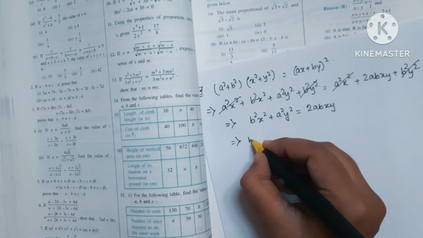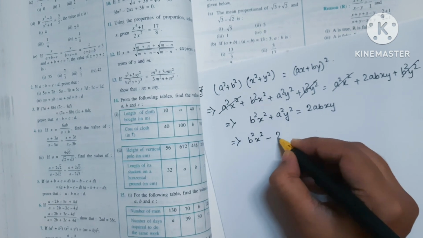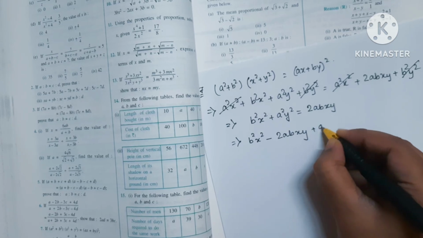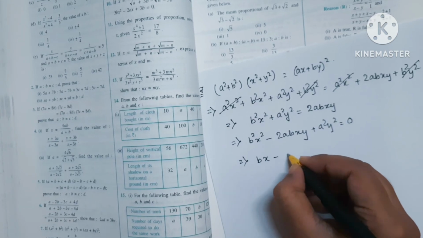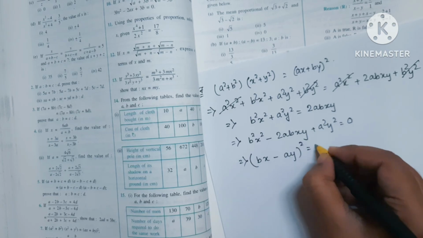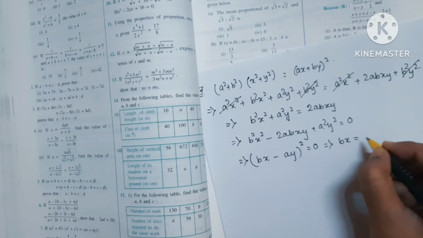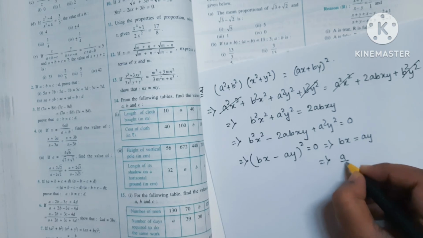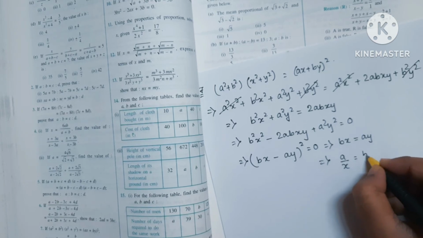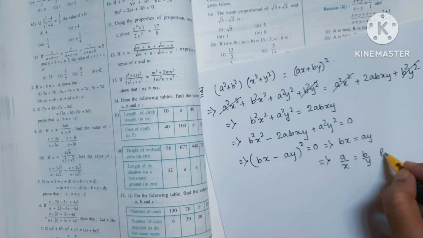Now see, b square x square minus 2abxy plus a square y square is equal to 0. Okay, so (bx minus ay) whole square is equal to 0. That means bx is equal to ay. Now from here you can write a by x is equal to b by y. Okay, proved.